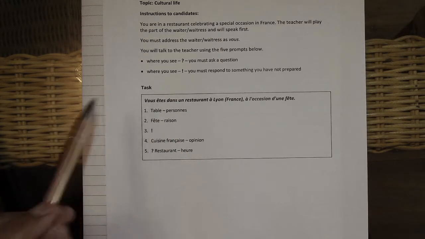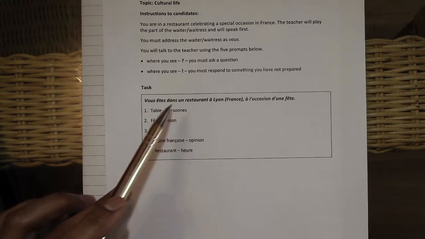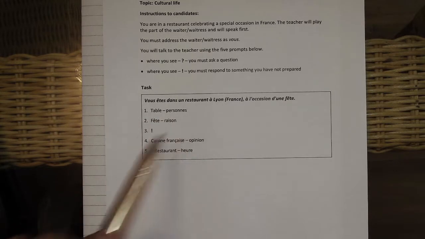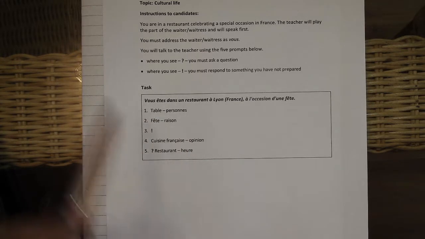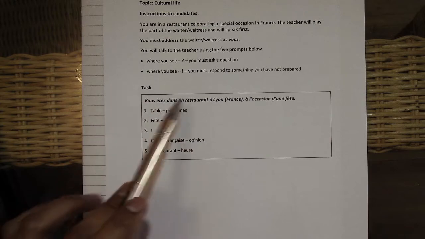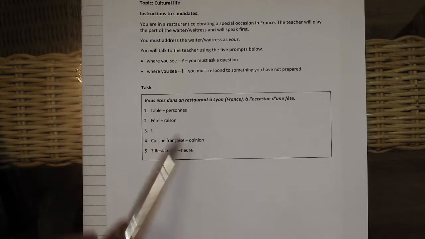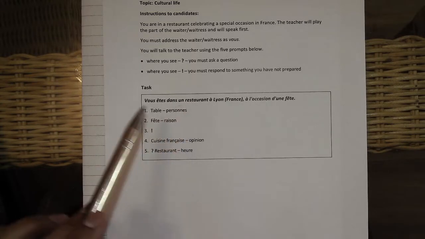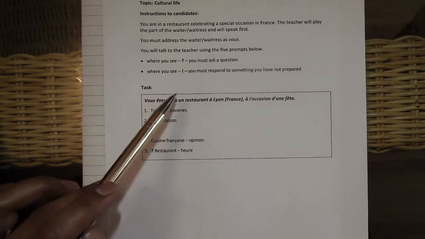In the roleplay task, there isn't necessarily a set structure, as opposed to the picture-based task, which is always describe the photo, opinion, and so on. This one will depend on the situation. As I said, because we're in a restaurant here, the bullet points and the numbers are relevant to that. So you need to be very specific and pay attention to whatever your situation is.